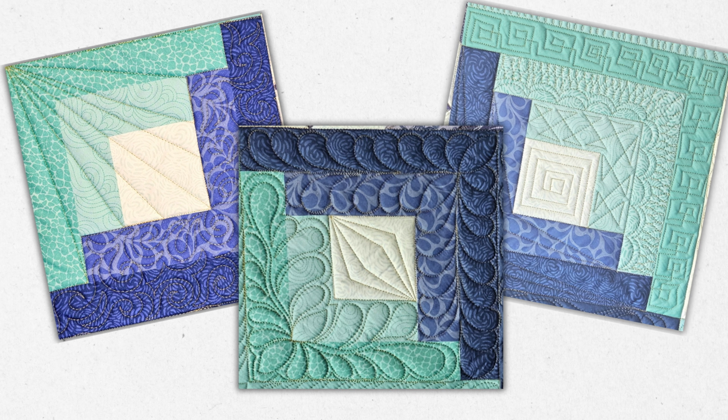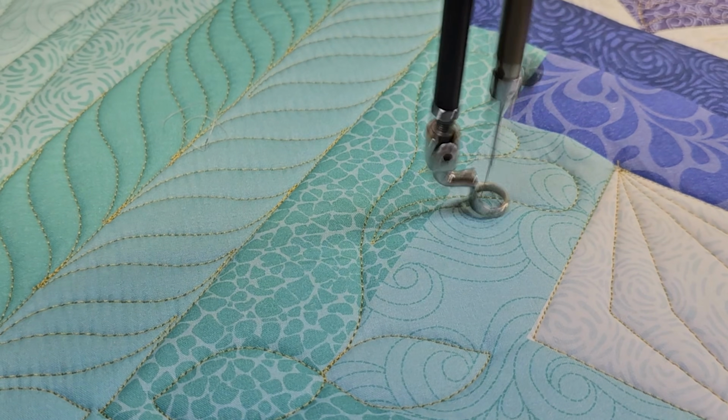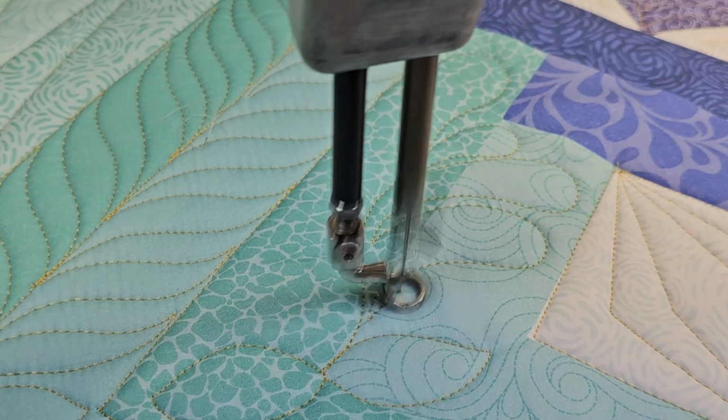And just like last week, the designs that we're going to learn are meant to work on a range of different log cabin blocks. I'll show you how to quilt them on a sewing machine and a long arm, and tell you how you can get some free quilting diagrams. So let's get to it.